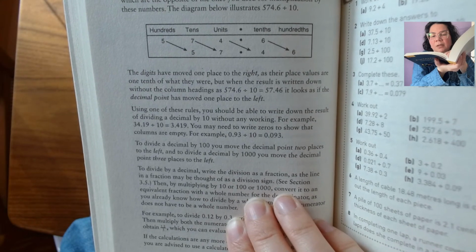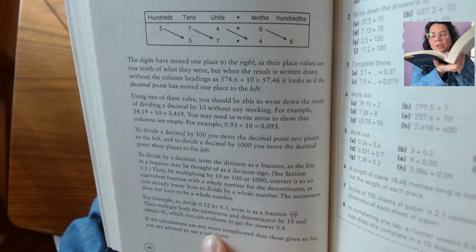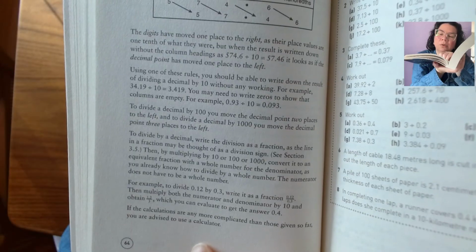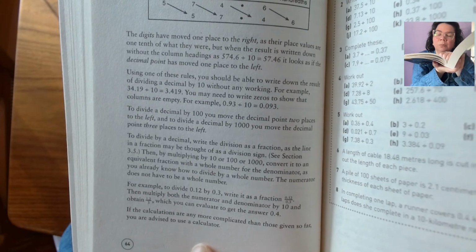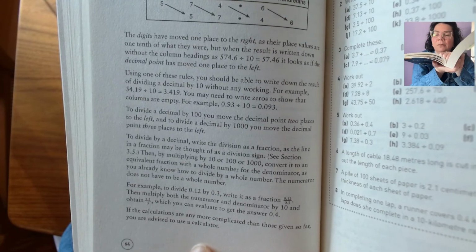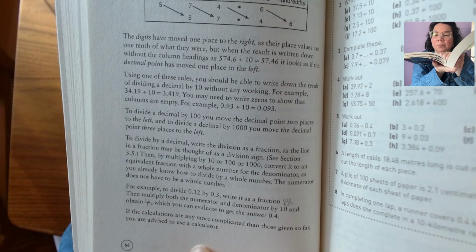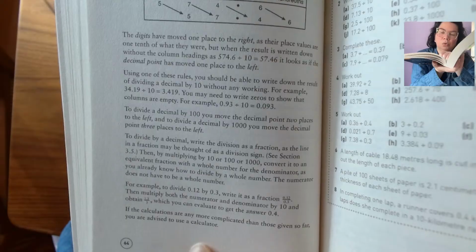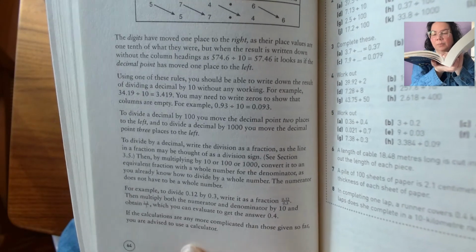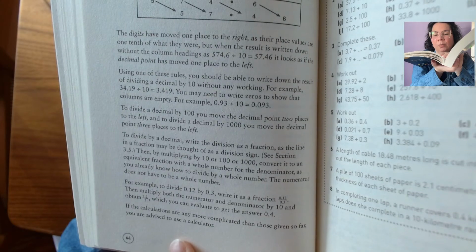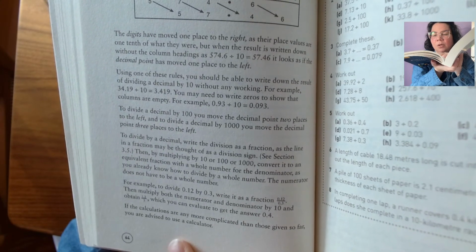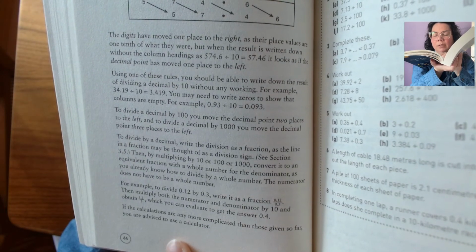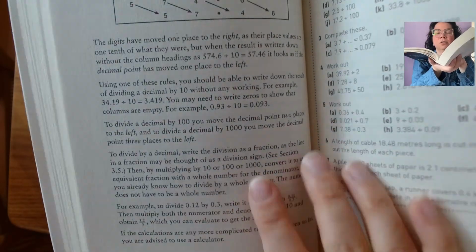To divide by a decimal, write the division as a fraction, as the line in a fraction may be thought of as a division sign. See section 3.5. Then by multiplying by 10 or 100 or 1,000, convert it to an equivalent fraction with a whole number for the denominator, as you already know how to divide by a whole number. The numerator does not have to be a whole number. For example, to divide 0.12 by 0.3, write it as a fraction, 0.12 over 0.3. Then multiply both the numerator and the denominator by 10 and obtain 1.2 over 3, which you can evaluate to get the answer 0.4. If the calculations are more complicated than those given so far, you are advised to use a calculator.